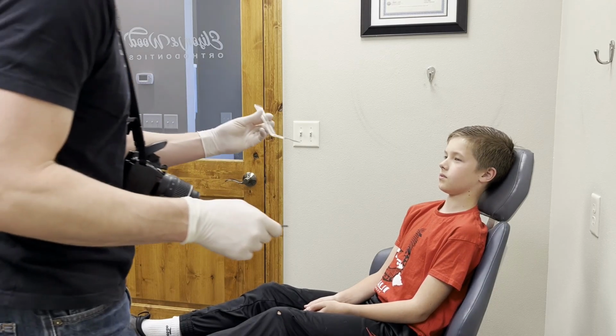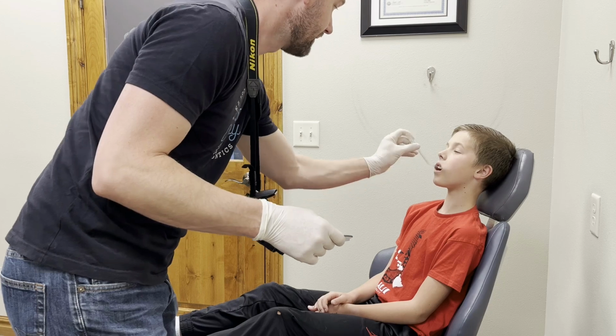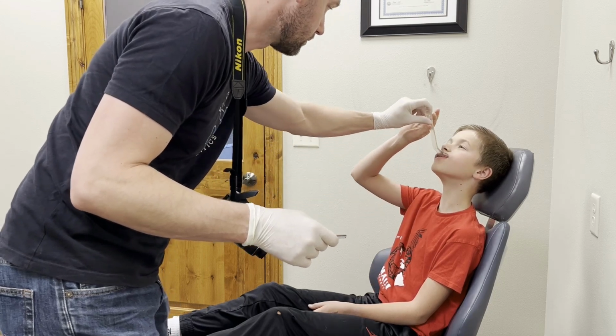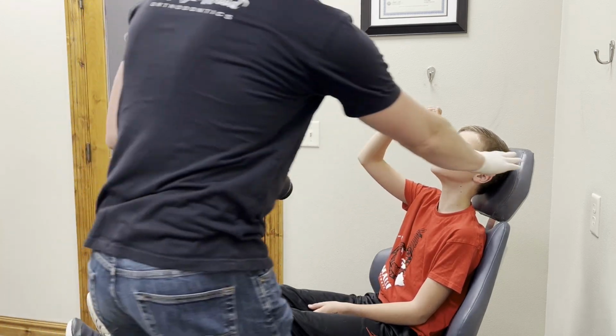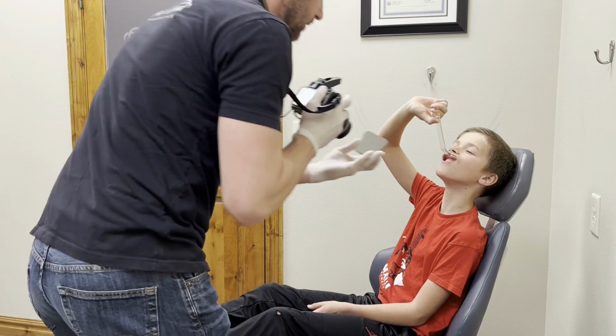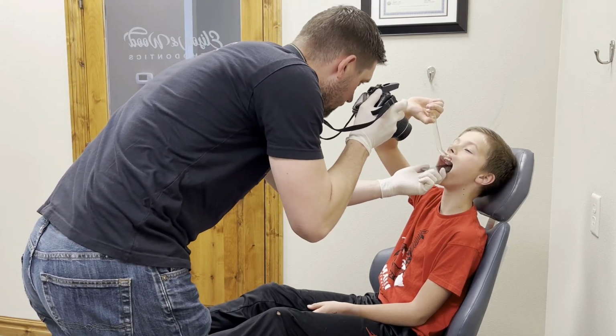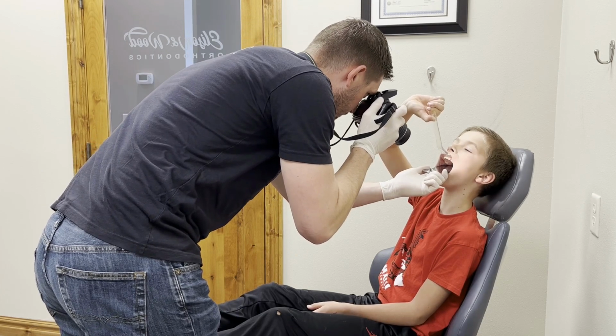So first we're going to put this on, go ahead and open big. This will just slide right in here like this. And then go ahead and hold on way up here for me. Just hold it way up high like that. Rest your head back against here, turn toward me. There you go, raise that really big. And then open as wide as you can. I'm just going to slide this in here and open as wide, wide, wide as you can. Big, big, big.